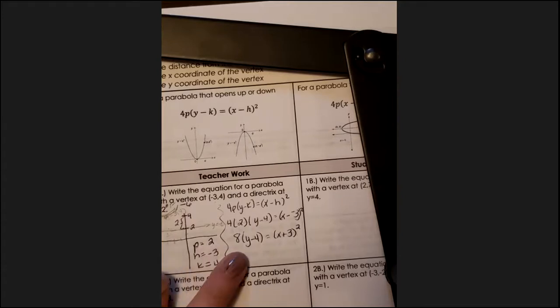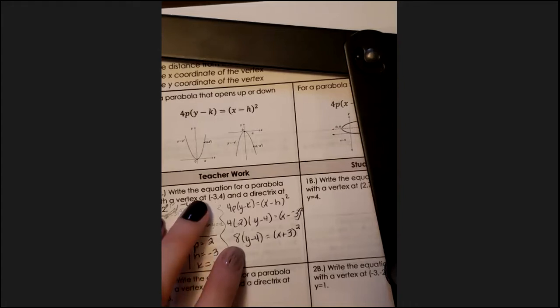Now, you might see these written in other formats. I have a separate video talking about how to write these in different structures. So if you're not sure how you would change this so it looks like x squared plus something x plus something equals y, or to get this into vertex form, I would suggest that you go ahead and watch that other video as well.